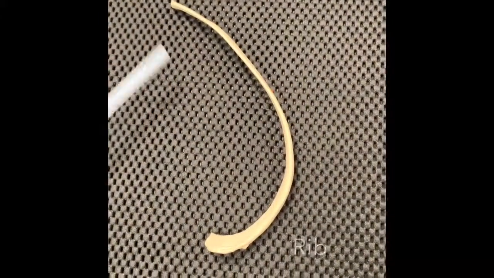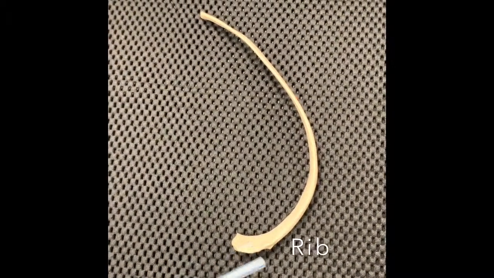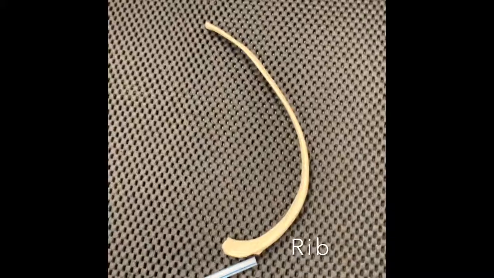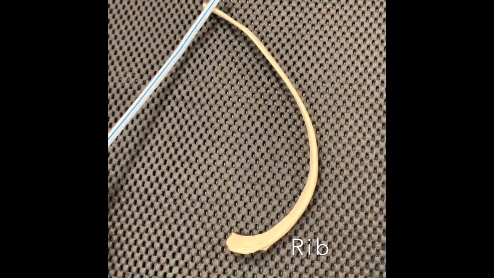This is the view of the rib. This is the dorsal view. This is going to connect to your vertebrae, and then this is going to be posterior to the front of the body.